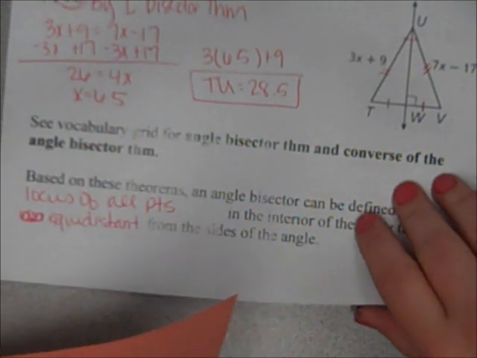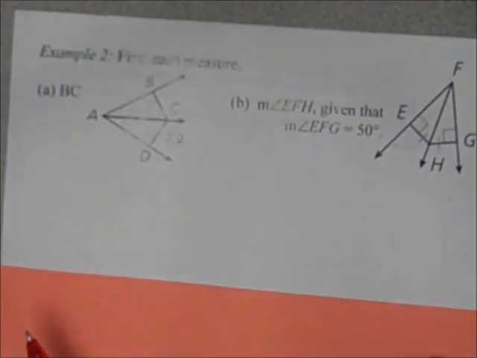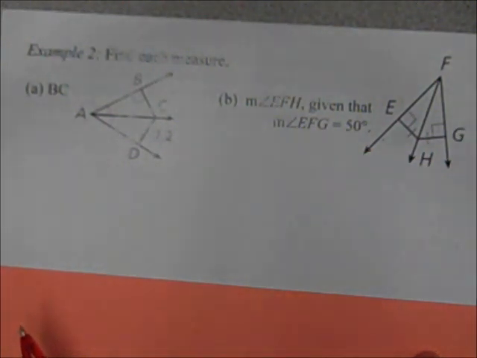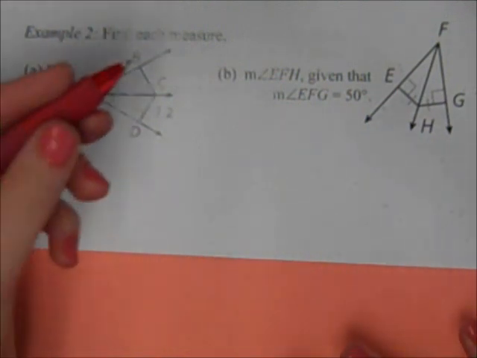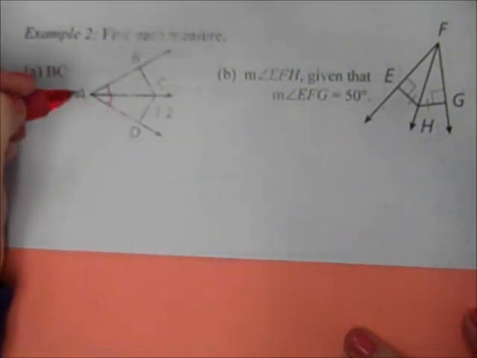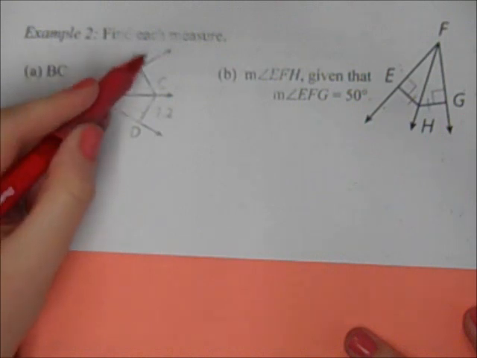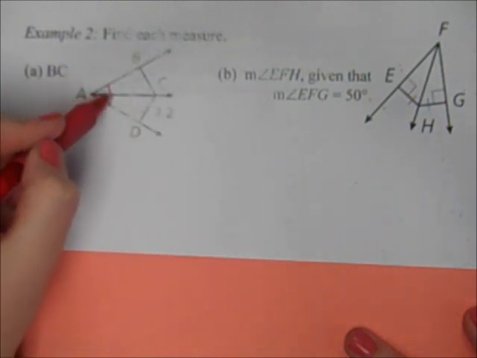So let's flip over to an example with a picture of an angle bisector and I'll tell you what that means. Okay, let me square back up here. All right, so here we can tell that this is an angle bisector because I can see that these two little angles in the middle, BAC and CAD, have been bisected.